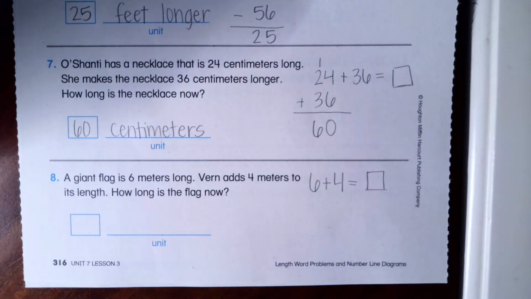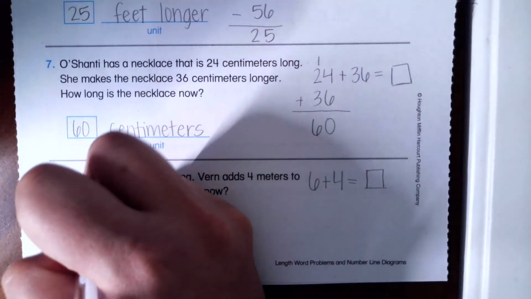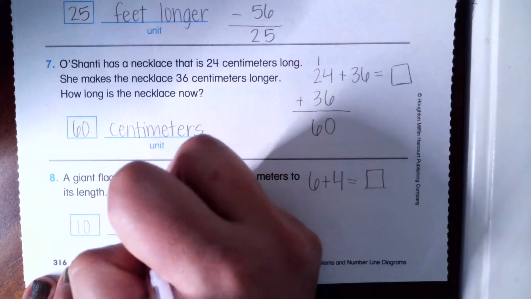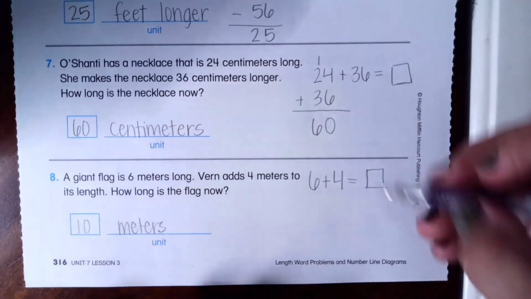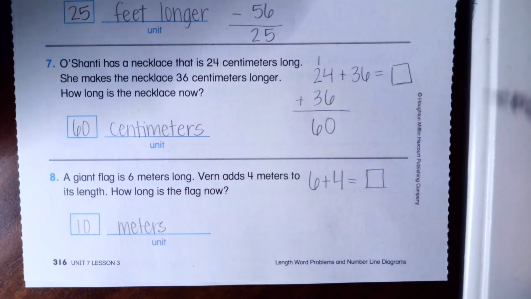Do we even need to write it up and down? Not for a fact like this. You should have it memorized. We get an answer of 10 meters. You do still need to show some sort of equation because it does say show your work at the top. Or you can do a picture. That would be a-okay with me.